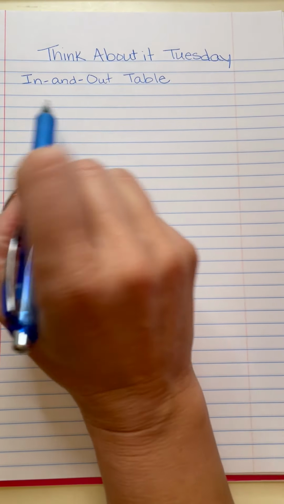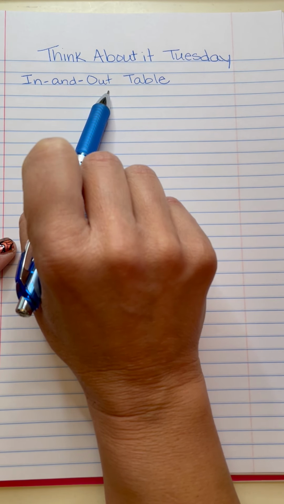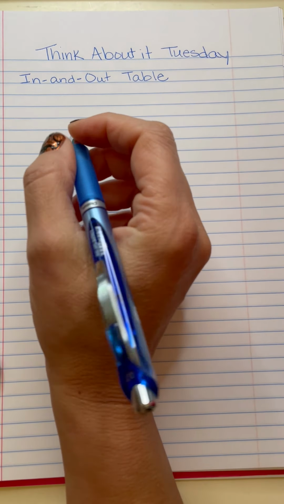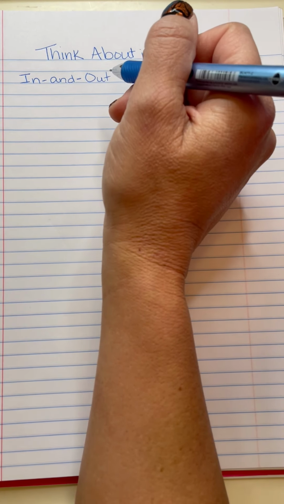Now an in and out table has nothing to do with burgers, although I'm sure you're probably hungry now. It's about lunchtime, so you should probably pause and have your parents take you to In-N-Out.